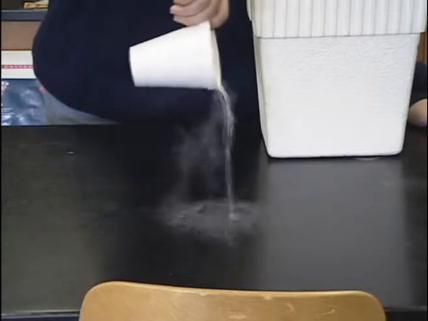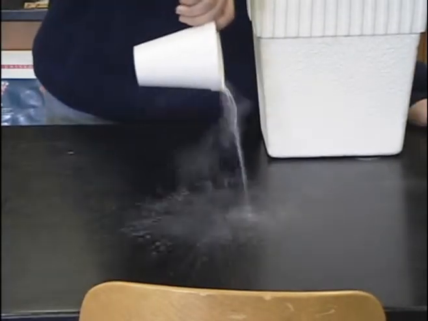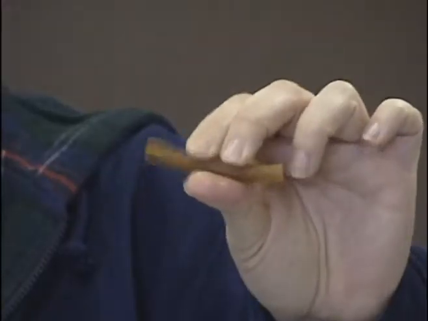Nitrogen is normally a gas at room temperature, but if you bring it back down to its boiling point, which is negative 196 degrees Celsius, it's a liquid. Look what happens when I take a cup of liquid nitrogen and pour it on the desk. It immediately boils away. Let's look at it again. Pretty neat, huh?